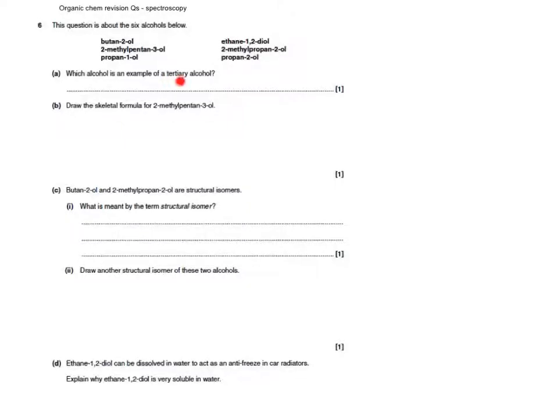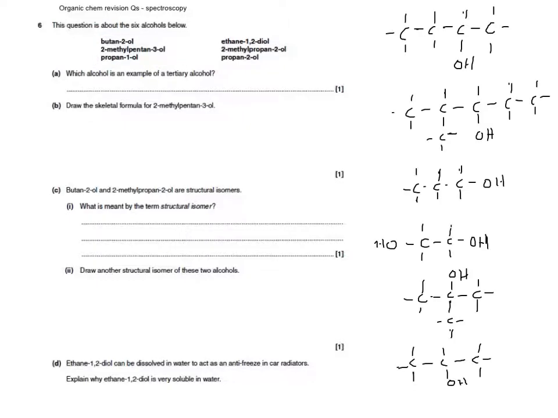To decide which is a tertiary alcohol, we're going to need to draw the structures of all of these compounds first. These are the structures. Butan-2-ol is that one. 2-methyl-pentan-3-ol, that one. Propan-1-ol. Ethane-1,2-diol. 3-methyl-propan-2-ol. And propan-2-ol there.